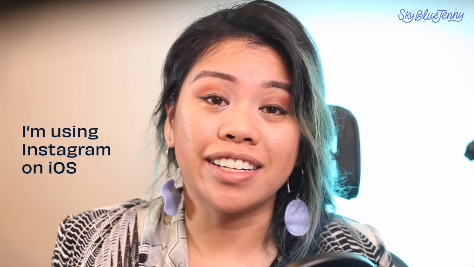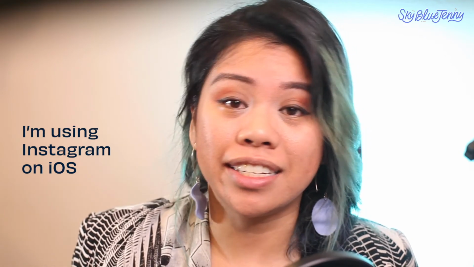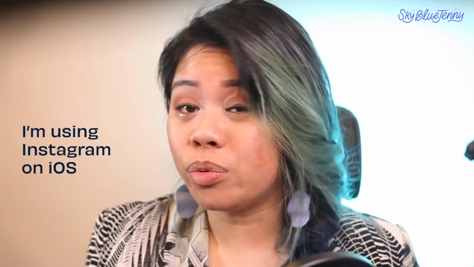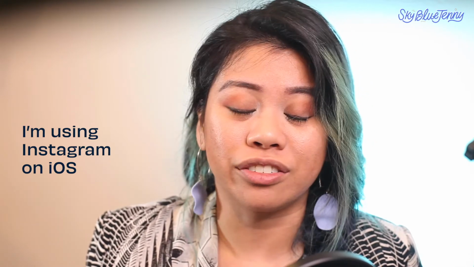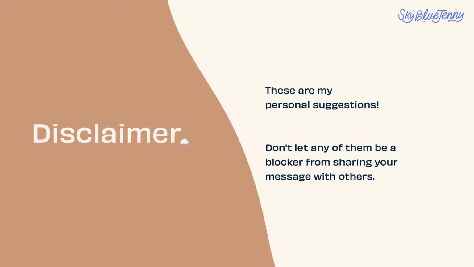These are all the fonts that I have available to me on Instagram in 2020, so don't worry if what you are finding looks slightly different for your interface. Typographic principles will stay the same regardless of all the advances and changes we have moving forward. Tiny disclaimer, these are all my personal suggestions on how to improve your typefaces for an audience, but don't let any of them be a blocker from sharing your message with others.